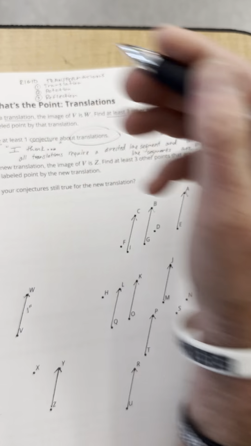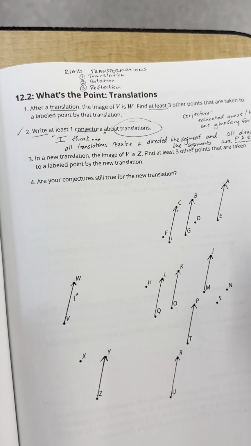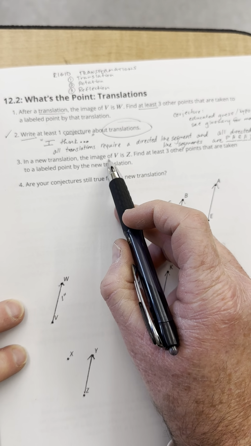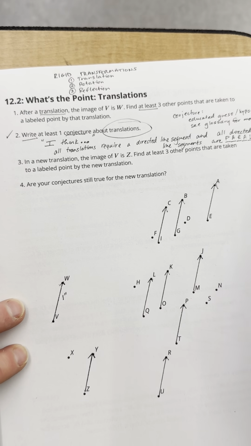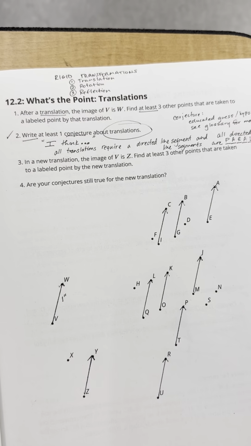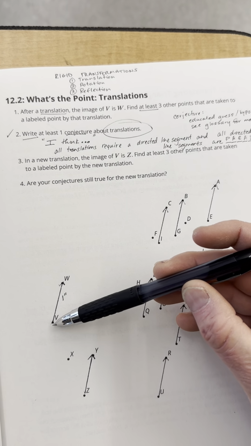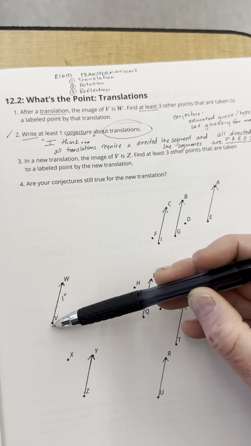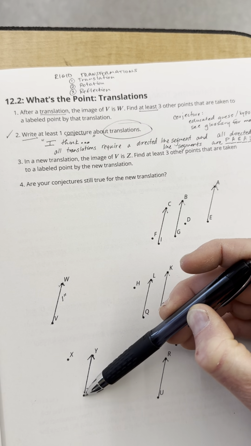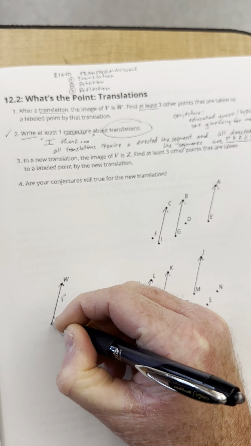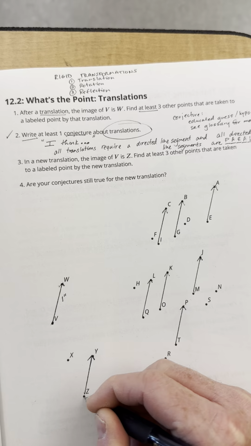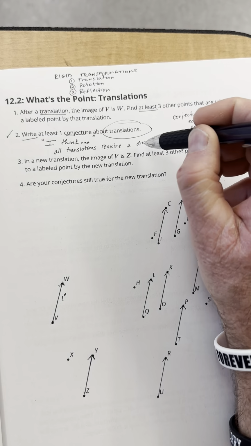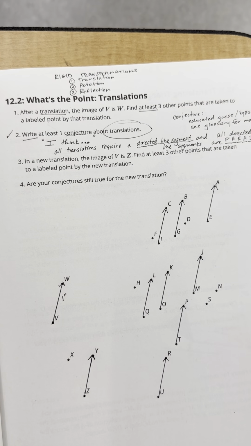Okay, 2 is done. Let's go to number 3. In a new translation, the image of V is Z. Okay. Time out. Well, let's think about that. In a translation, the image, the copy of V is Z. That means that this point V is now this point Z. And you know from the last one, they require a directed line segment.